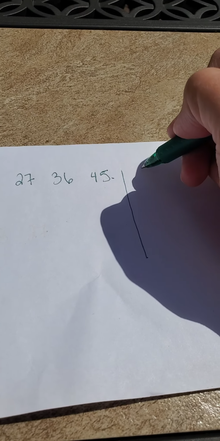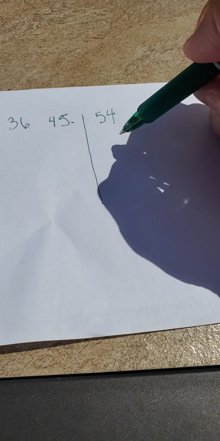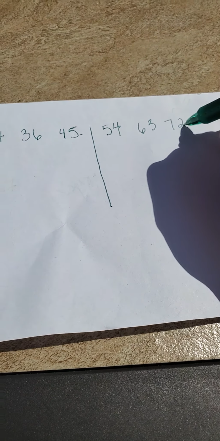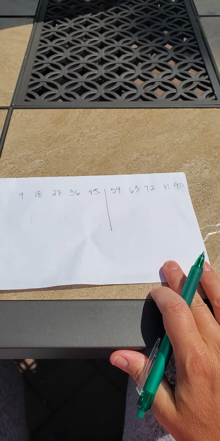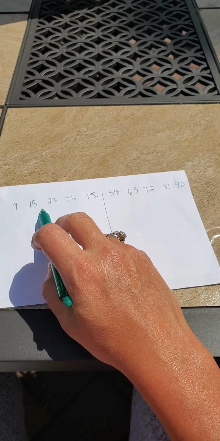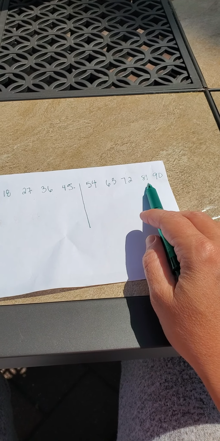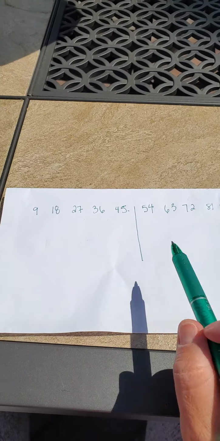Now the cool thing is, I really only have to go up to there because after I hit the 45, it's like a mirror image. It goes backwards. 5, 4, then 6, 3, 7, 2, 8, 1, and 90. Check that out. 9, 1, 8, 2, 7, 3, 6, 4, 5. And if I went this way, 9, 1, 8, 2, 7, 3, 6, 4, 5. Literally like a selfie mirror image.